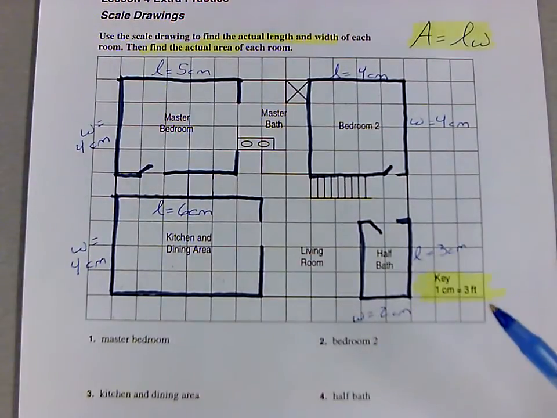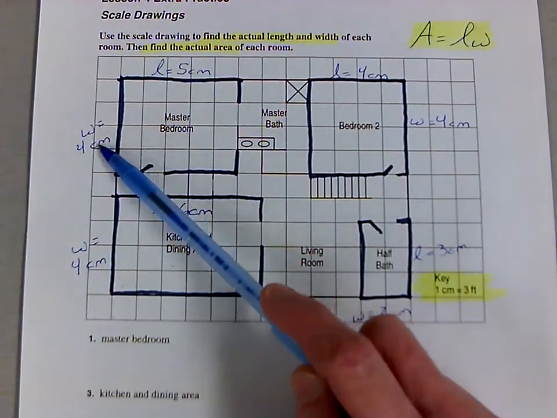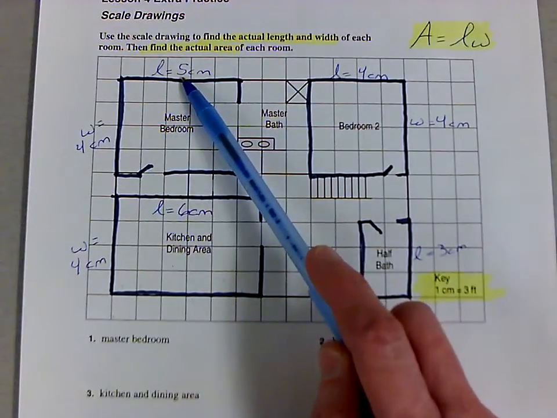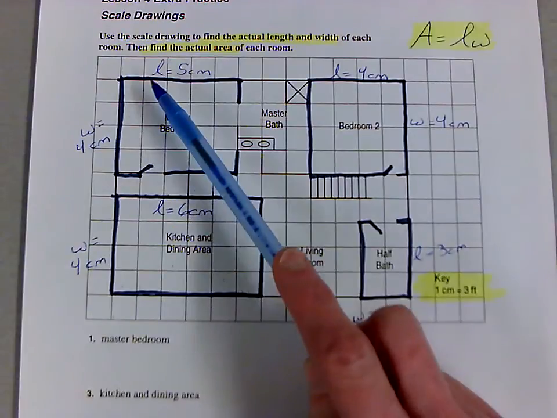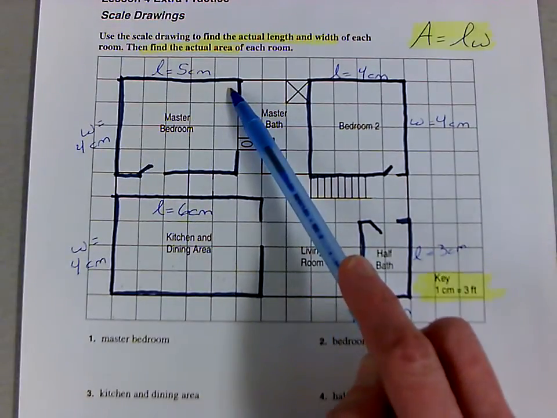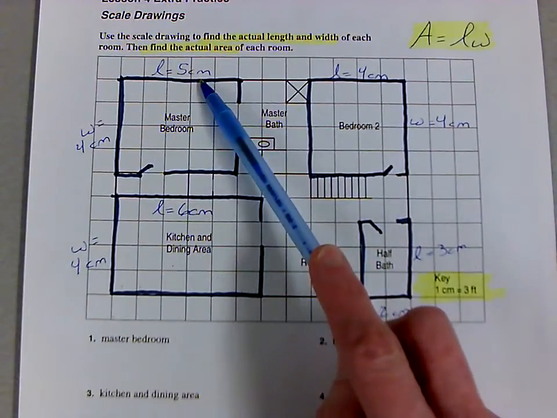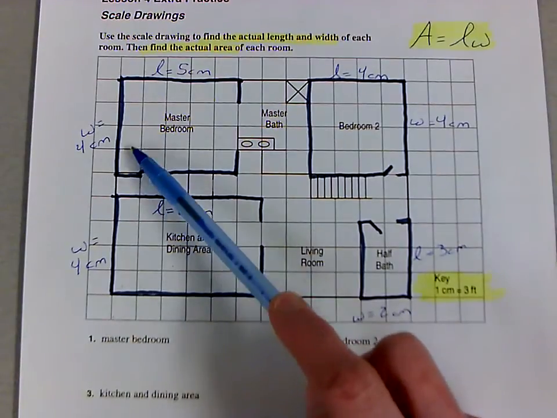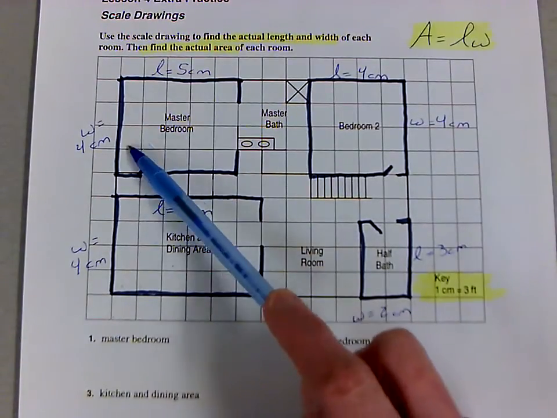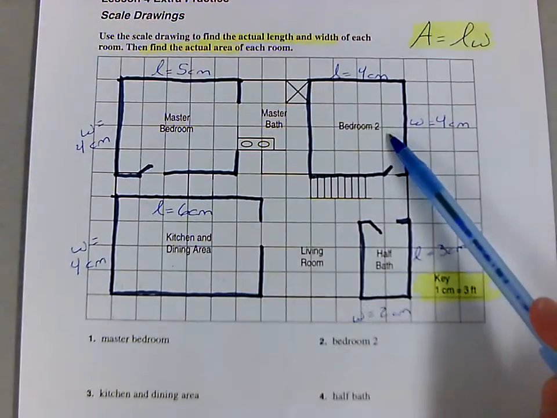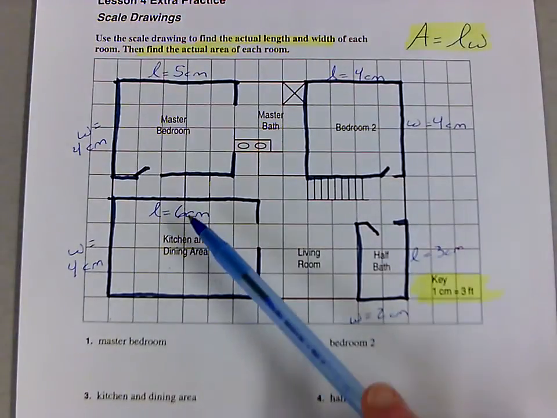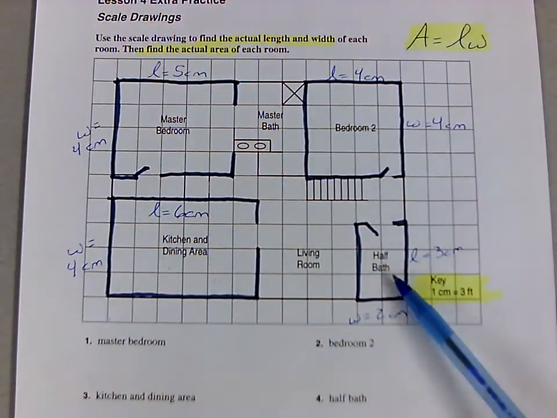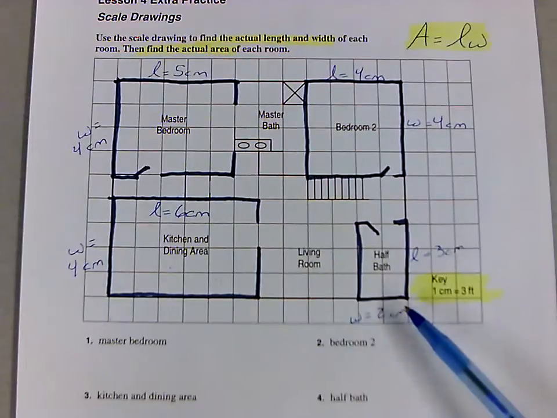Just to save some time, I already counted the width and the length for you. So how I got that, like in the master bedroom, 1, 2, 3, 4, 5 grids going across that master bedroom. So I put a length of 5 centimeters. Over here, 1, 2, 3, 4, there's a width of 4 grids, 4 centimeters. I did the same thing for bedroom 2. This is a 4 by 4. The kitchen and dining area, this is a 6 by 4. And then the half bath, this is a 3 by 2.